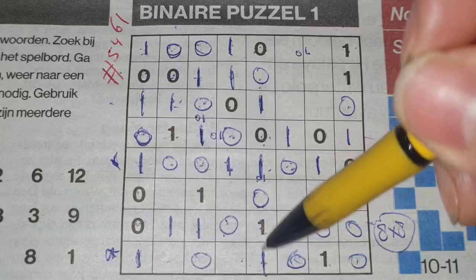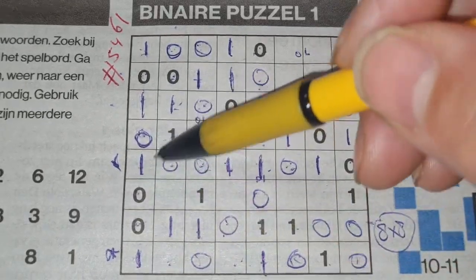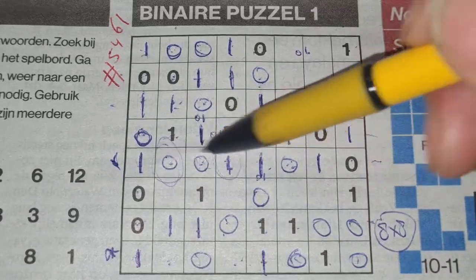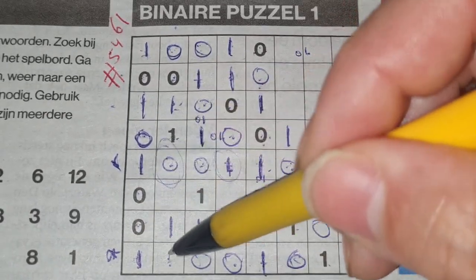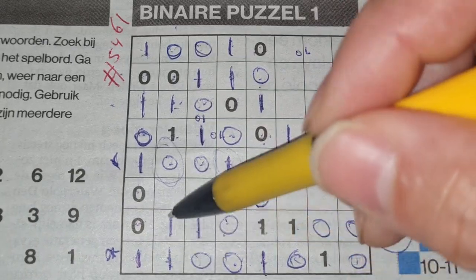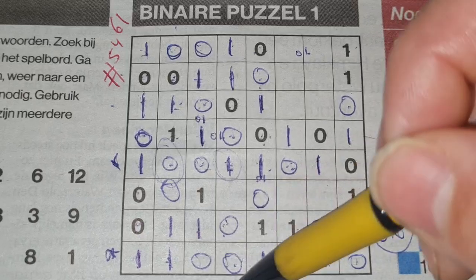0011 0011, empty box 00 empty box 11. So we need to switch these two digits. We have a 1 here, this should be an O. We have an O here, this should be a 1. 4 ones we have here, so the rest are O's. Double O, here one, there one.